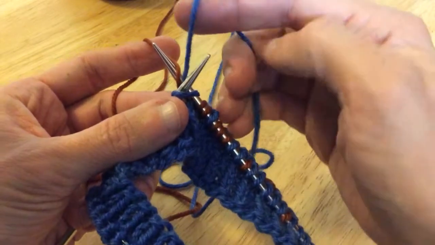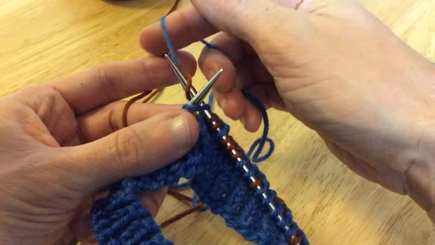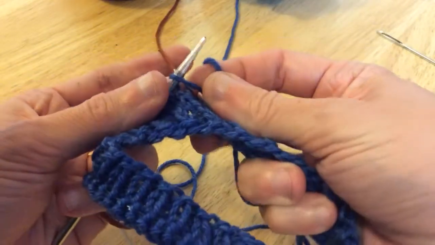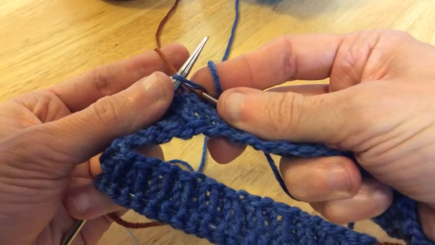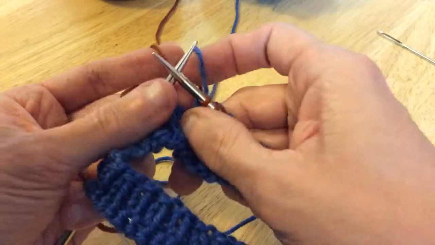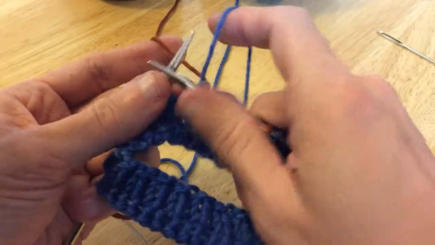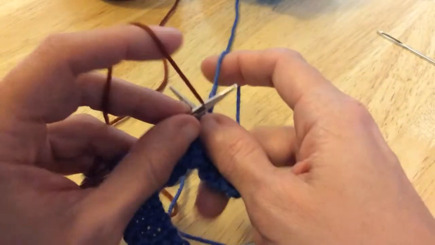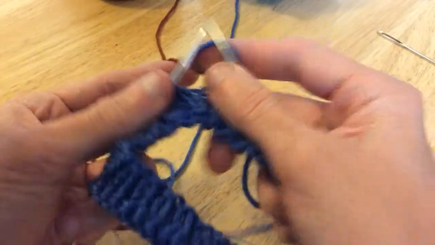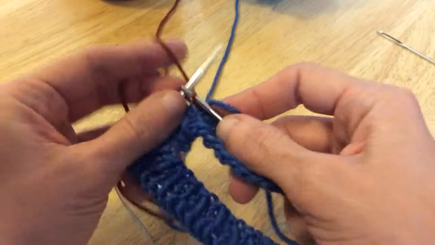And now I'm going to unwrap my background color, unwrap that blue, and pull my brown through. And you can see that the brown is still on the right needle, so I've pulled my brown through. So that's stitch number 1. I'm going to do another brown just so that you can see what it looks like to have that blue trapped. Actually, I'm going to do 2 more brown.